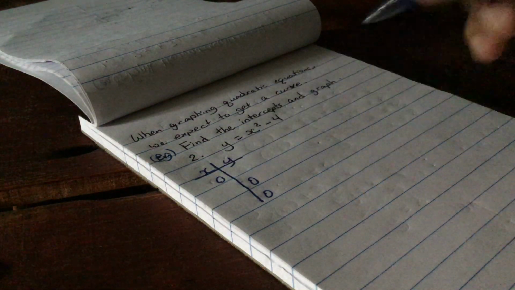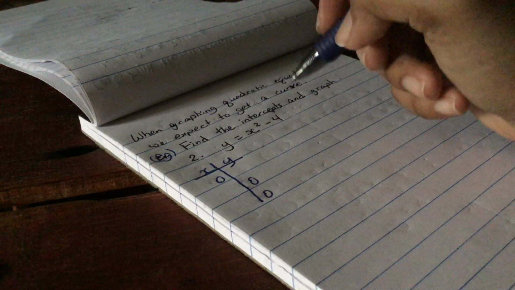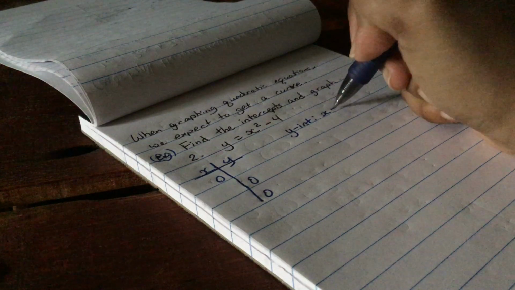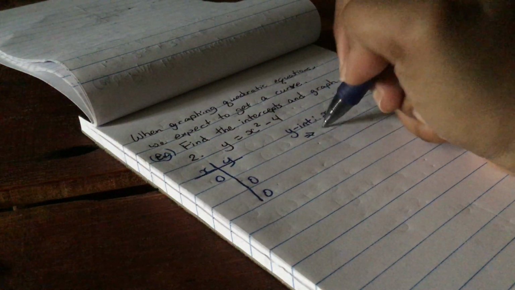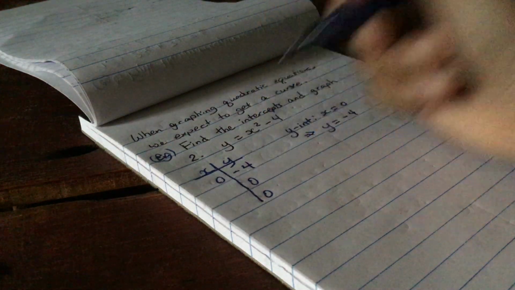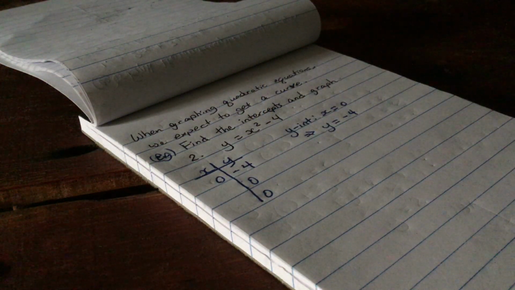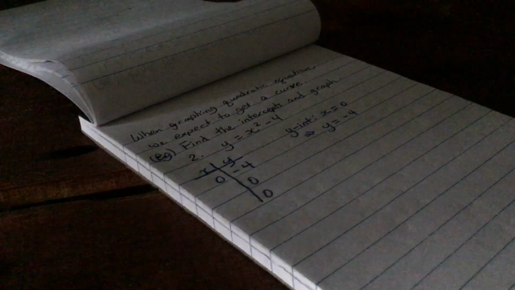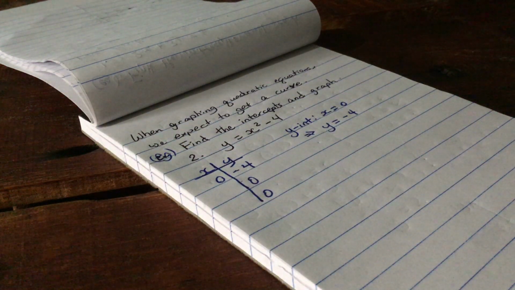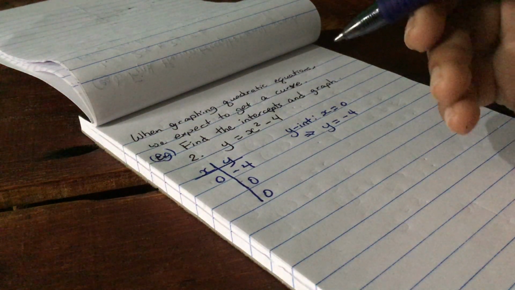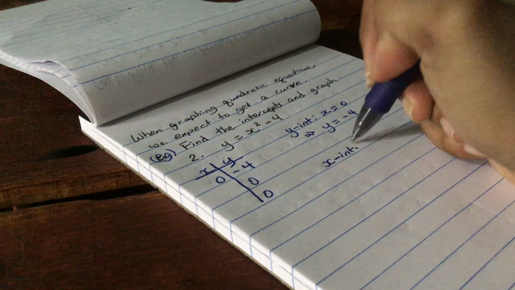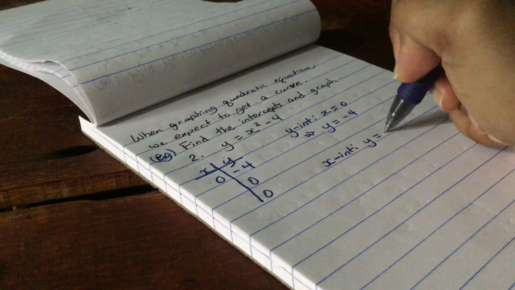So for our y-intercept, let's do our y-intercept first. We set x equal to 0, so we get y is equal to negative 4. So we have y equal negative 4. For our x-intercept, we need to set y equal to 0.